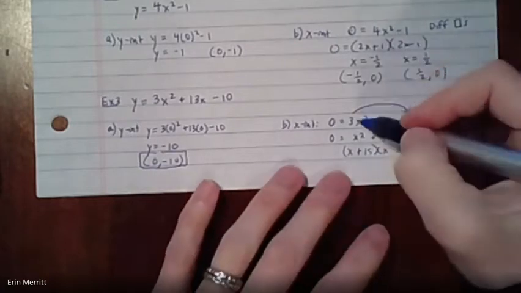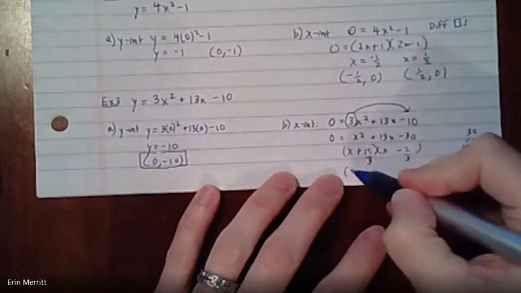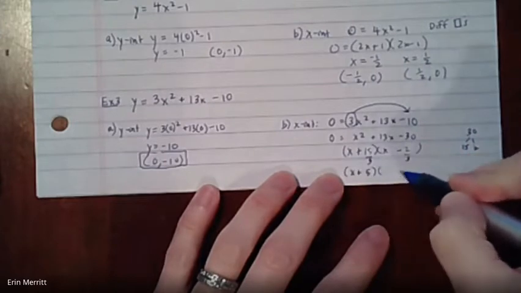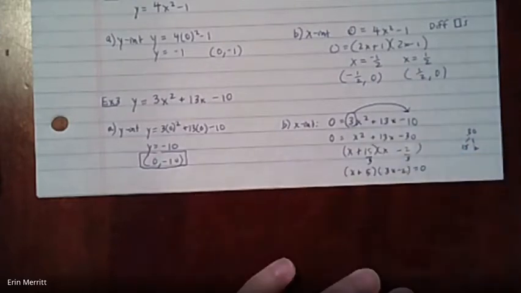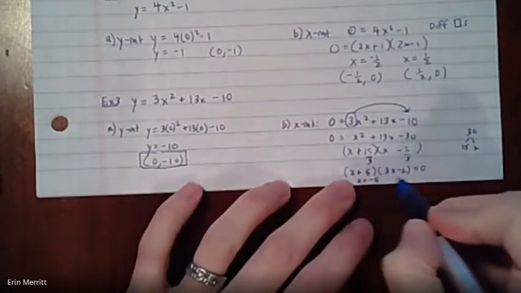Okay. Don't forget, divide by 3. So when we divide by 3 here, divide by 3 here, we get x plus 5. And then we get 3x minus 2. And so then finally, when we go to solve, I'm going to squeeze it in here. I get -5.